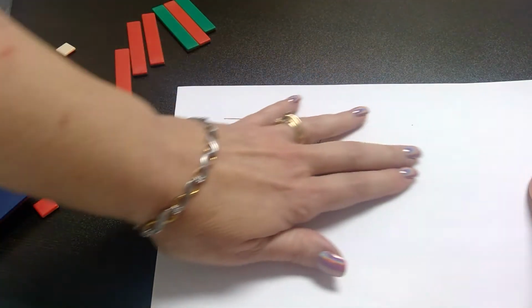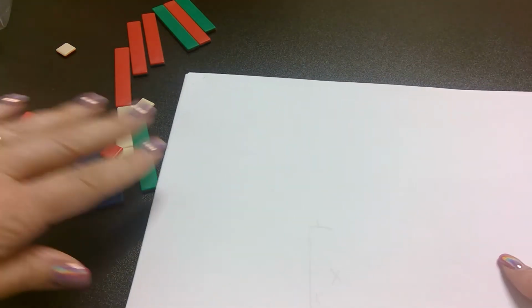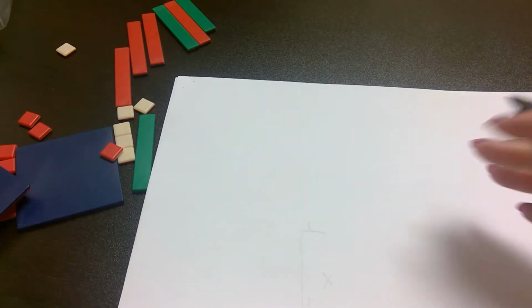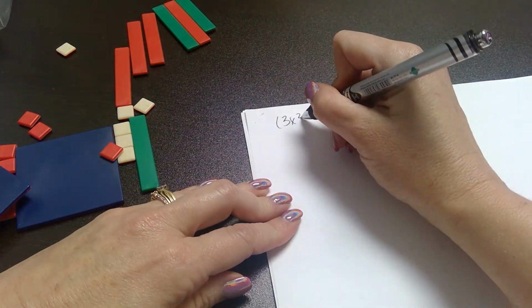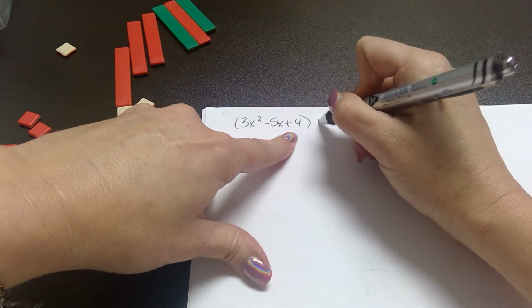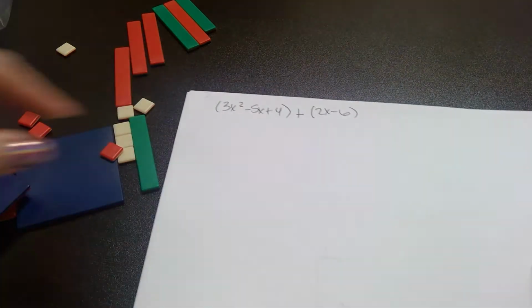Now there are a lot of different ways to use the algebra tiles. We're going to do some very basic polynomial addition and subtraction. When you do polynomial addition, you build both amounts, both polynomial values. So we're going to start by adding 2 polynomials, 3x squared minus 5x plus 4. That's a trinomial, 3 terms. And to that, I'm going to add 2x minus 6, that binomial.